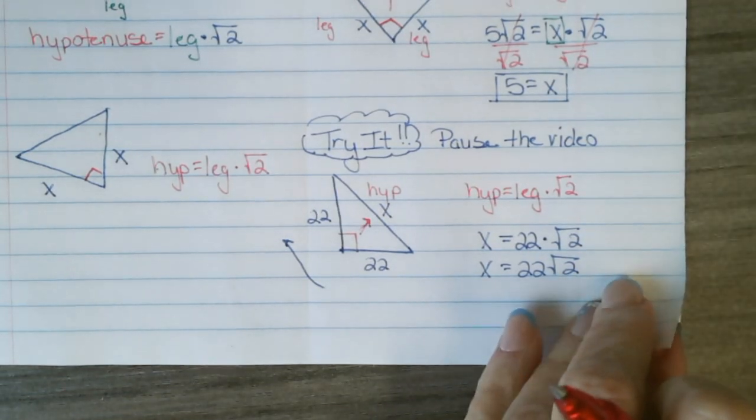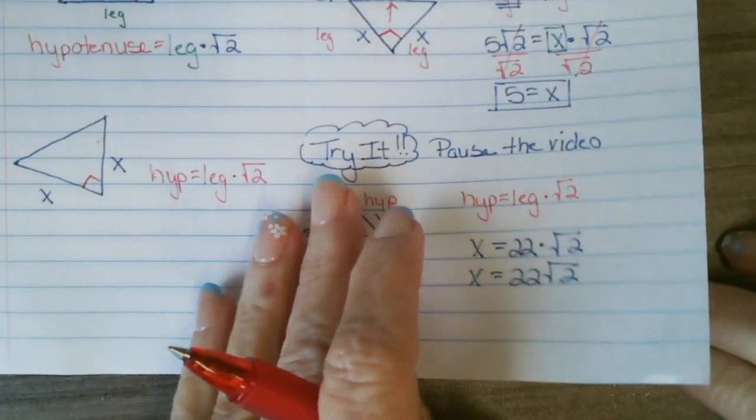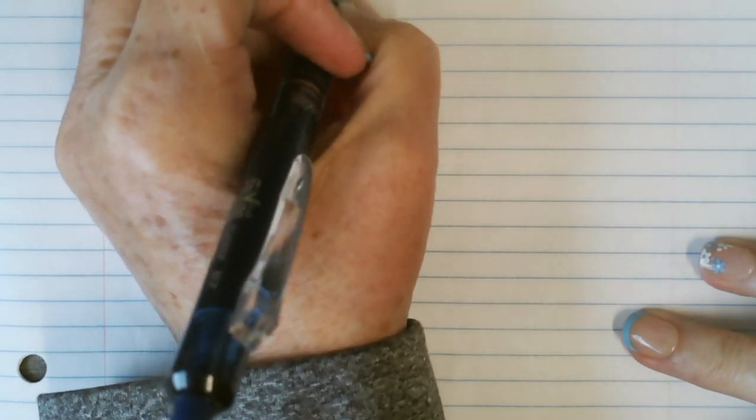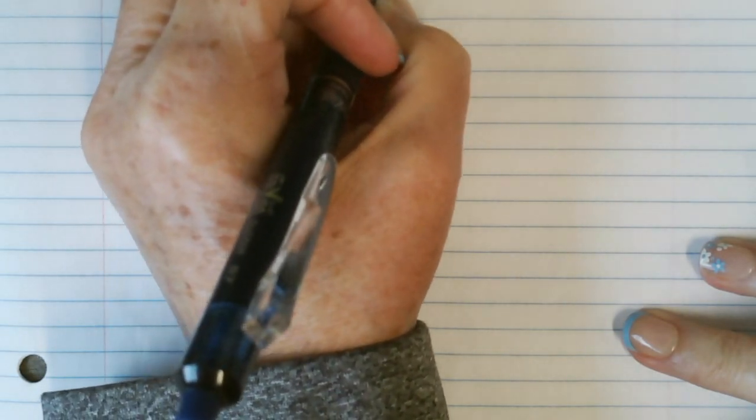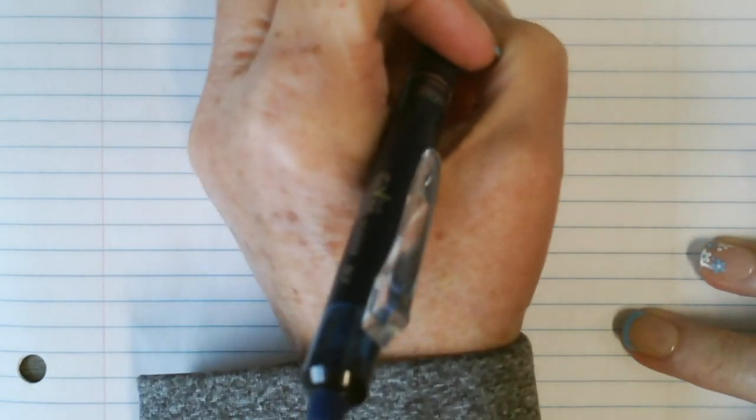All right, I am going to go to example number 2, and I have to do a second page. So I'm going to do 9.2, special right triangles. Page 2. And then I'm going to split this in half.